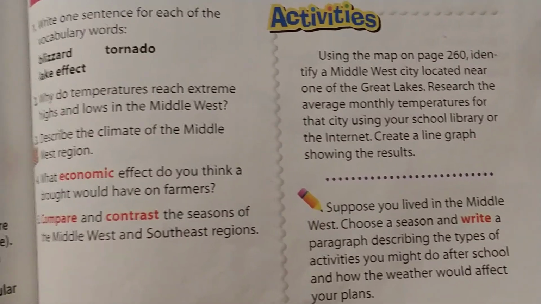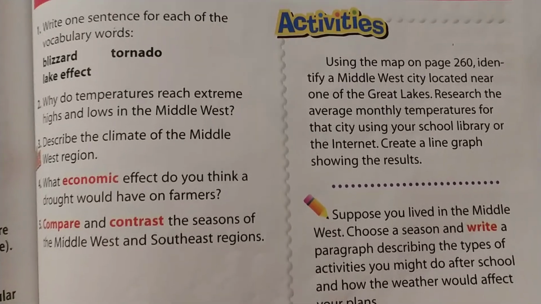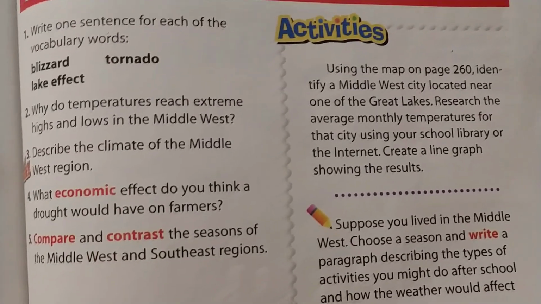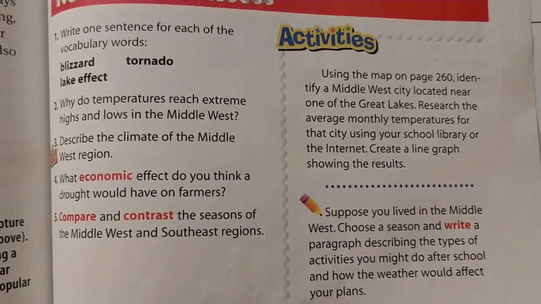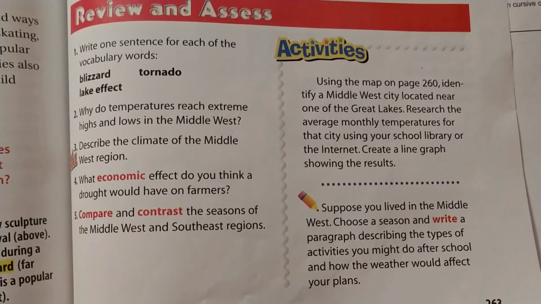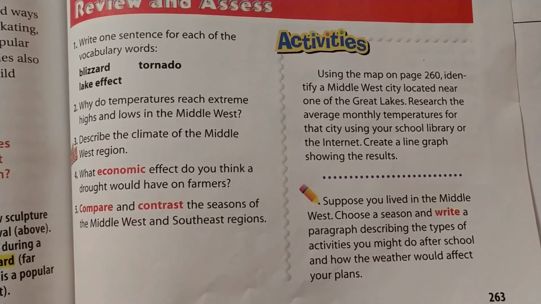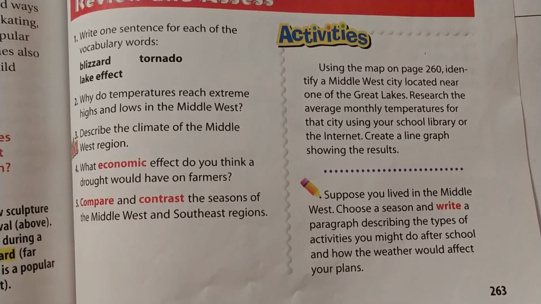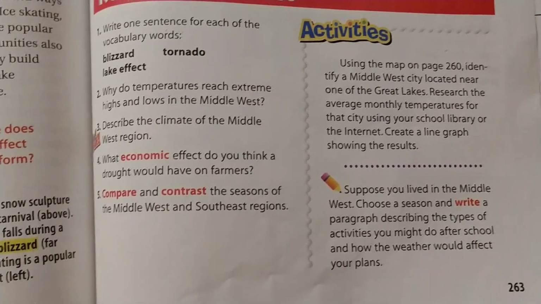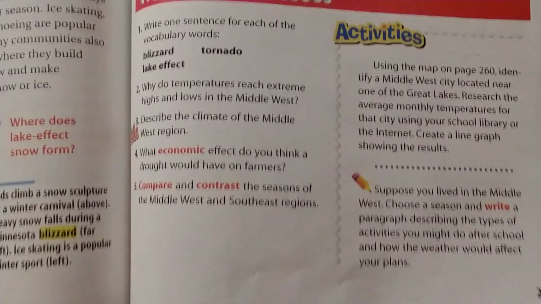Using the map on page 260, identify the Middle West city located near one of the Great Lakes. Research the average monthly temperature for that city using your school library or the internet. Create a line graph showing the results. Suppose you lived in the Middle West. Choose a season and write a paragraph describing the types of activities that you might do after school and how the weather would affect your plans.